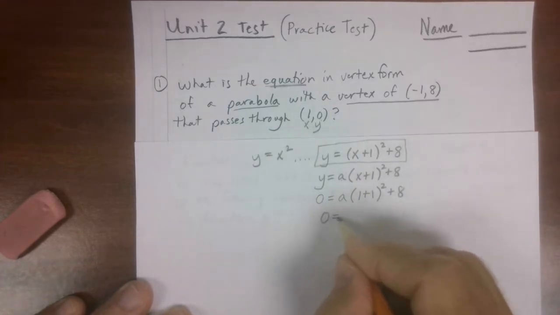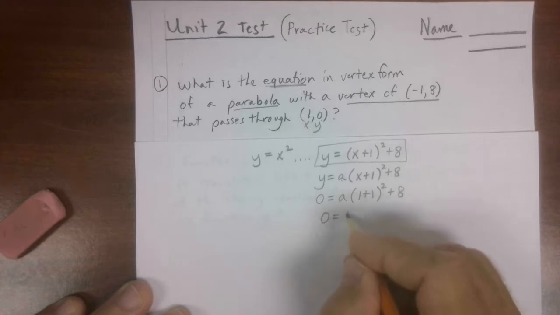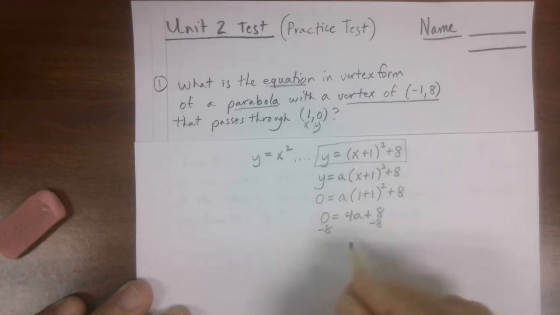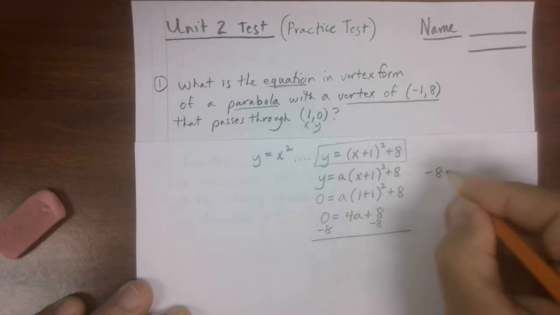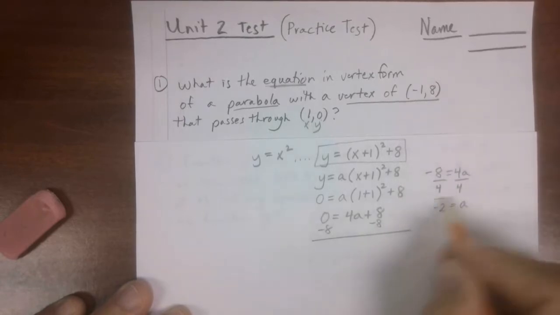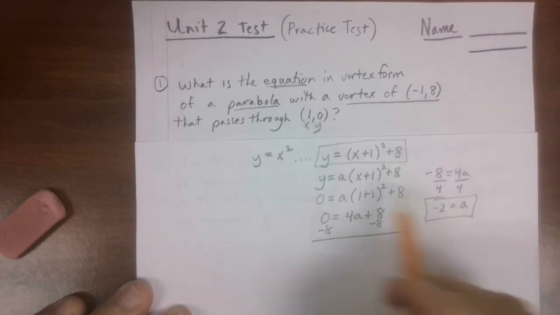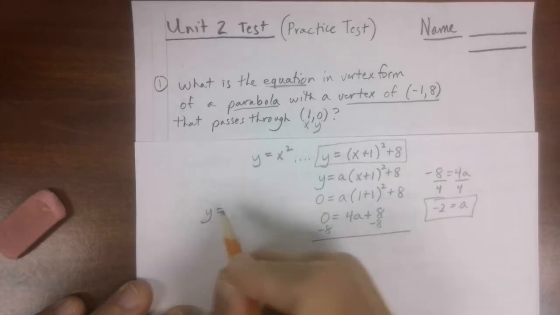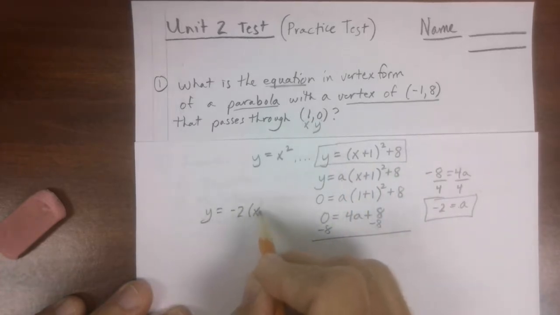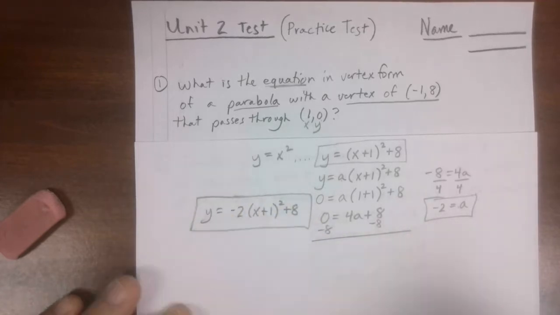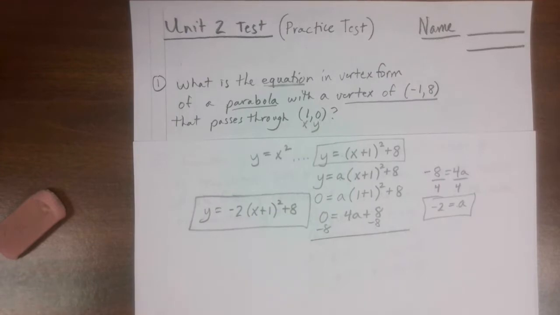So this would be 0 equals, PEMDAS, 2 squared is 4. So 4A plus 8. Subtract 8, subtract 8. I'd get negative 8 is 4A. Divide by 4, divide by 4. A is negative 2. And I have to put that right where that is, which is right here. So I'll just rewrite it. y equals negative 2 (x plus 1) squared plus 8. All right, a little bit of a challenging start, but we practice those.